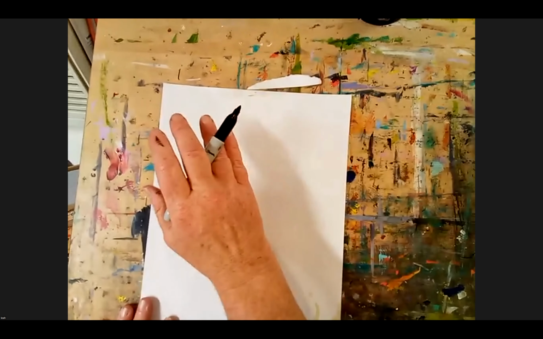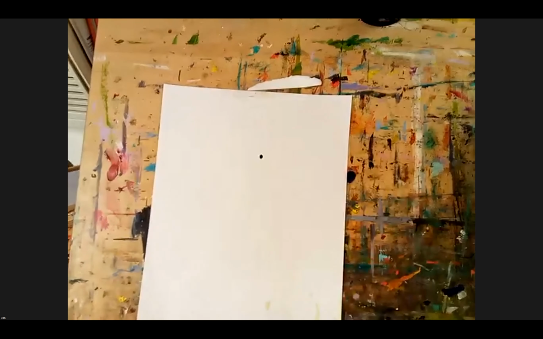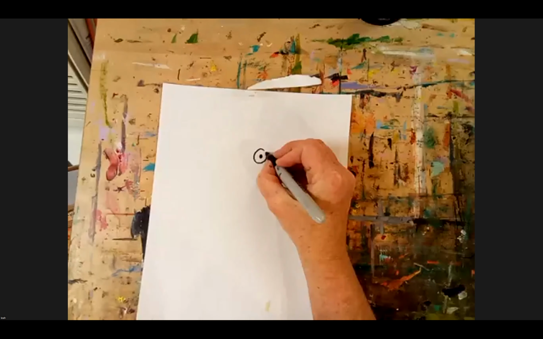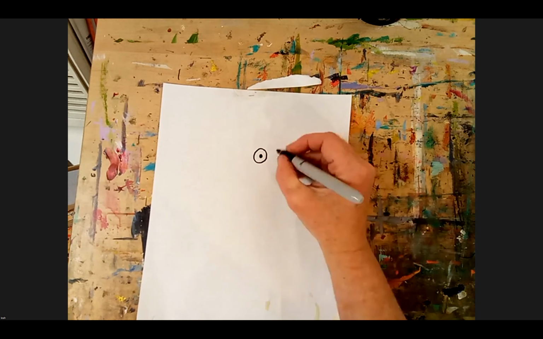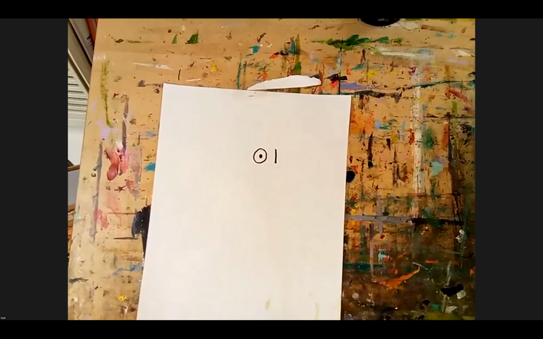Draw what I'm drawing. Draw a dot, and then draw a circle around the dot. Hi, Pasit, welcome. We're doing a drawing exercise. Just draw the shapes that I'm drawing, and when you know what it is, tell me. Thank you. All right. Now I'm drawing a straight line just to the right of the circle and the dot.